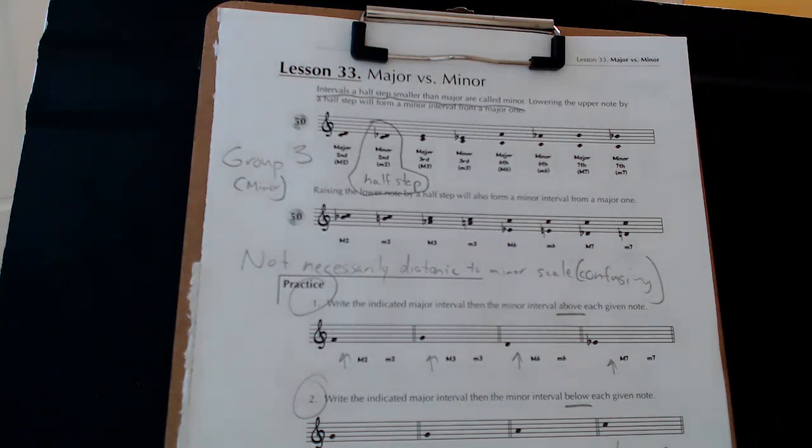Earlier in this course I referred to a whole step. A whole step is the same as a major second, C to E. The minor second is C to D flat.